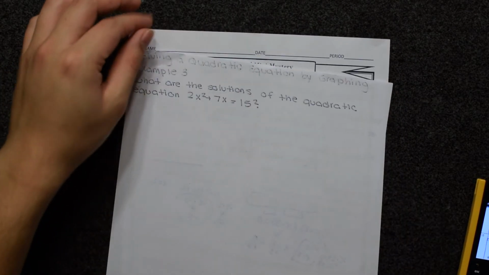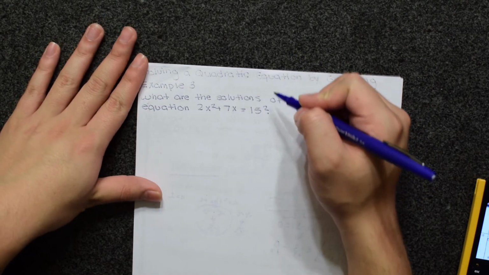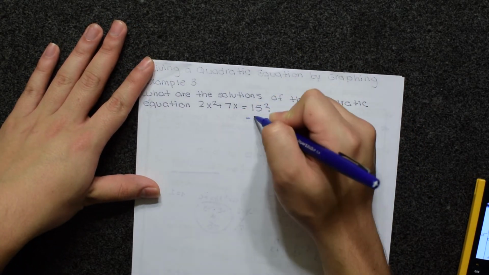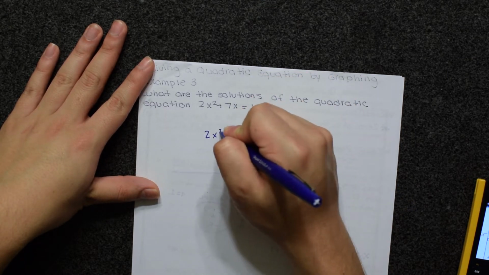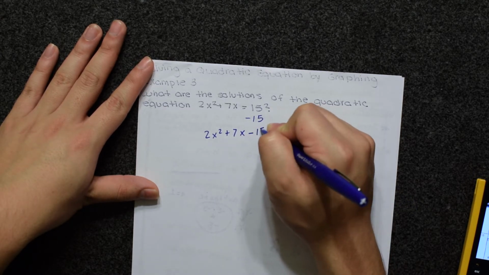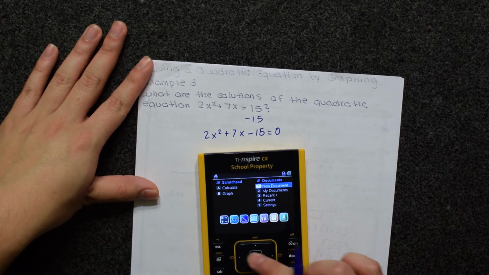Now lastly, we're going to solve a quadratic equation by graphing. Now this one is really very simple. Our first step is going to be to set this equal to 0, so we're going to subtract 15 from both sides. This will give us 2x squared plus 7x minus 15 is equal to 0.